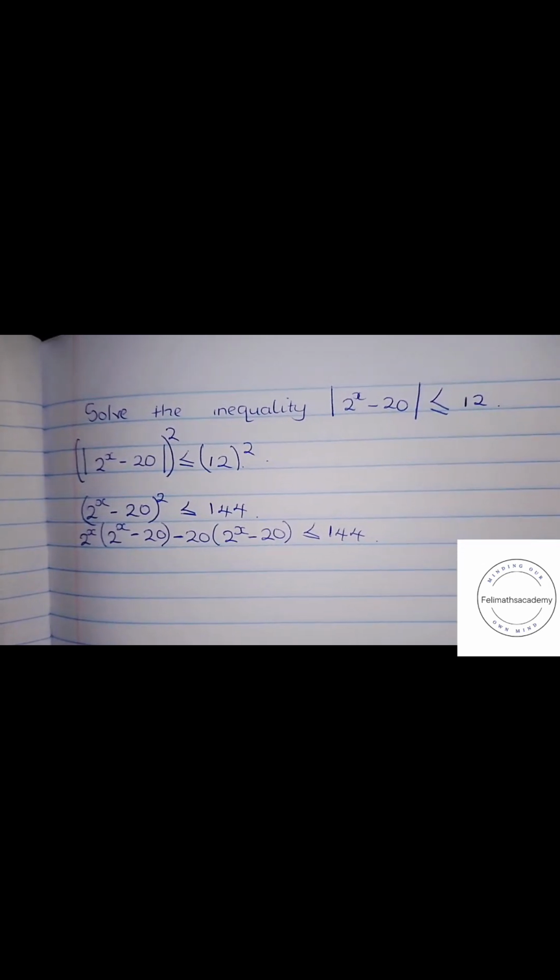Remember, we are going to make use of the sign table, and in my next video I'm going to use the graphical method to solve this same inequality. So watch out for my next video for the graphical method of solving that one.